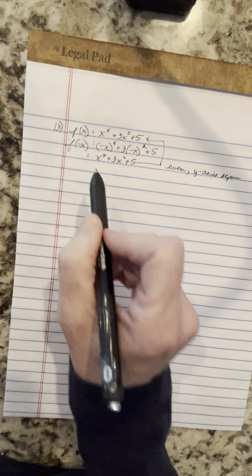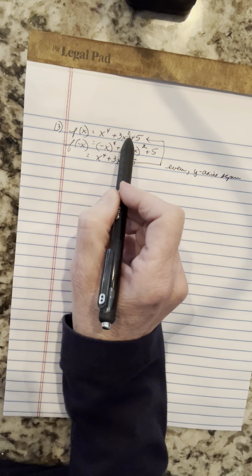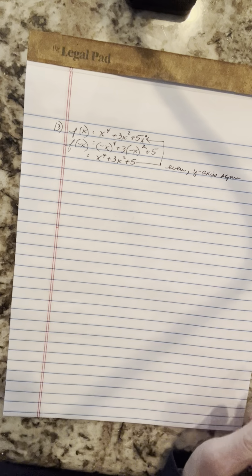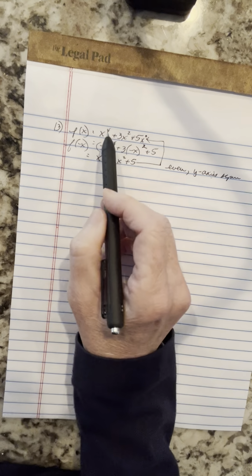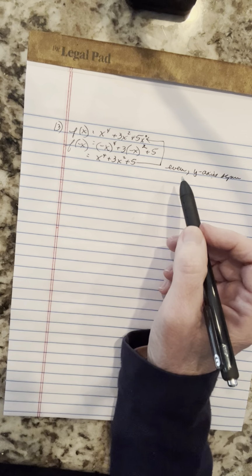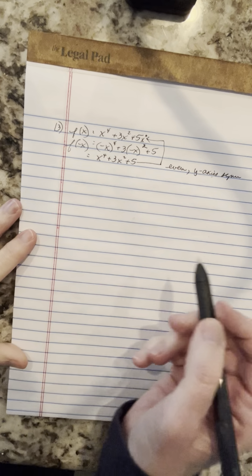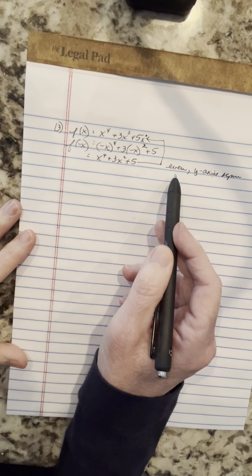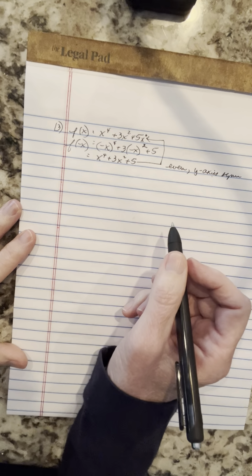It's just to look at the exponents. That's an even number, that's an even number, and remember this is x to the 0, which is also an even number. If you've got all even exponents, you've got an even function with y-axis symmetry. Same with odd. They have to all be odd in order to have odd symmetry with origin symmetry.